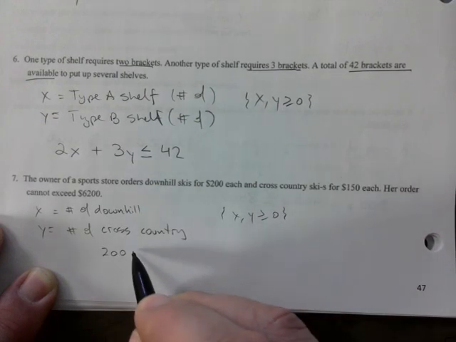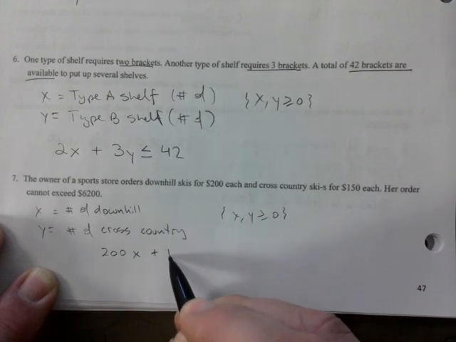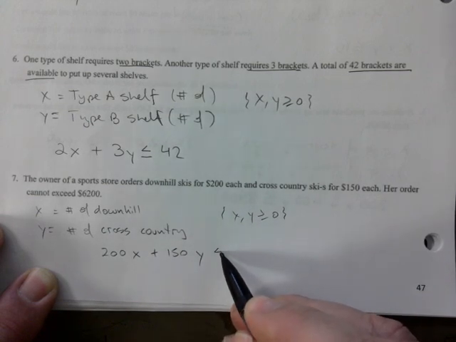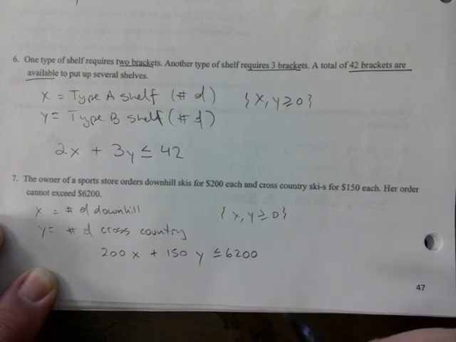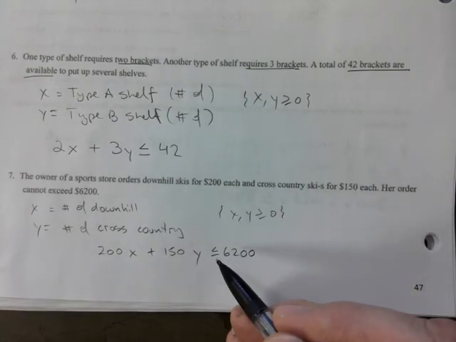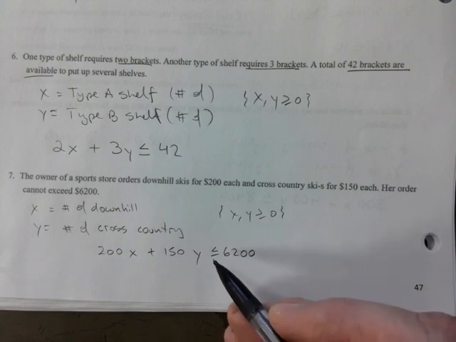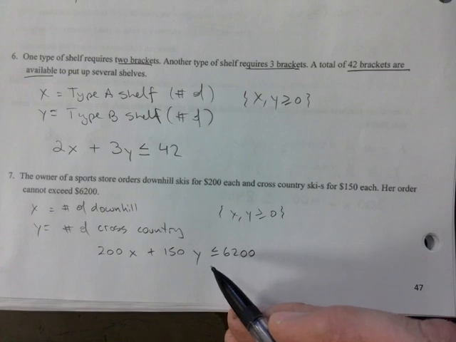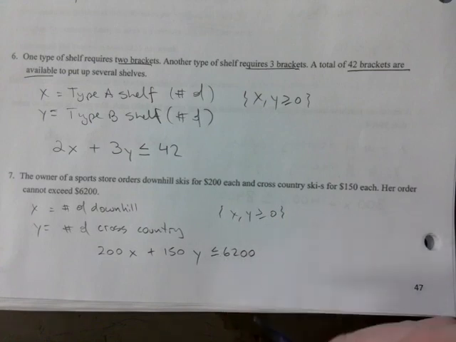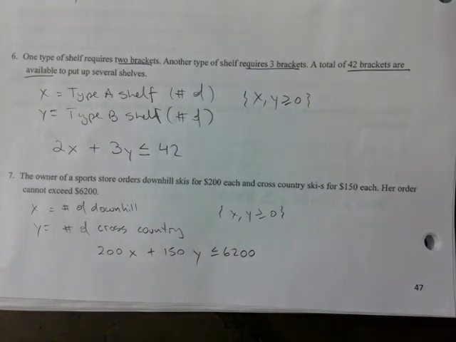If it's $200 per downhill skis and 150 per cross-country skis, that has to be less than or equal to 6,200. I wish I had had a few more examples where it's pointed the other way, because it could have read, store owner has at least $6,200 available. So then you could have actually pointed it the other way, where you can spend more than that if required.